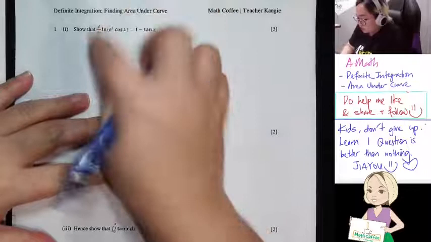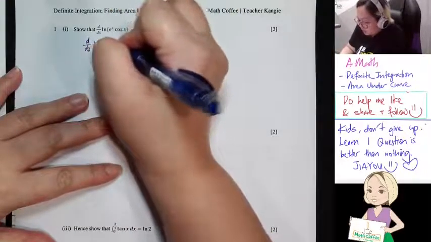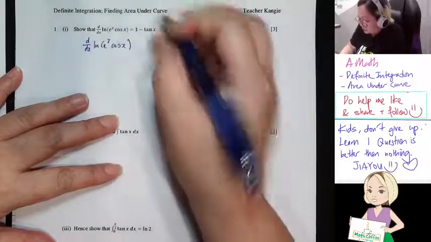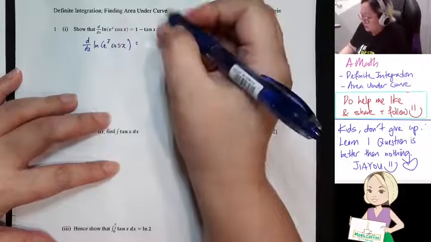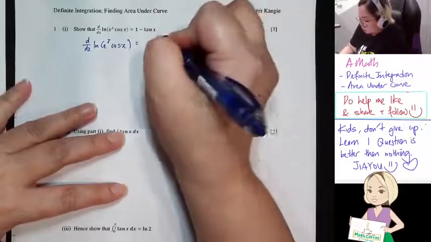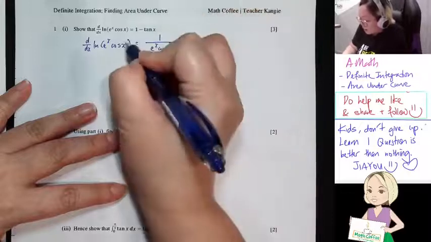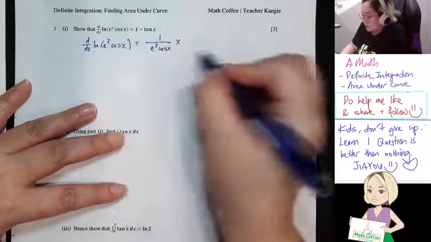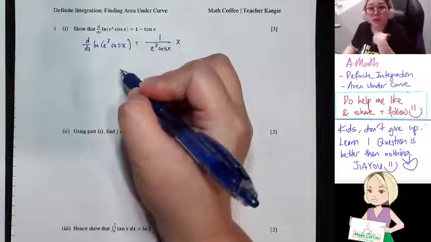So to differentiate ln, I'm going to write out: differentiate ln of e to the power of x cosine x. We know that differentiate ln is 1 over this. So it's 1 over e to the power of x cosine x, multiplied by the derivative of the inside. But my differentiation of the inside is a bit complex, because I have to apply the product rule.